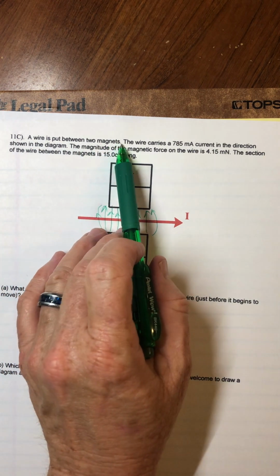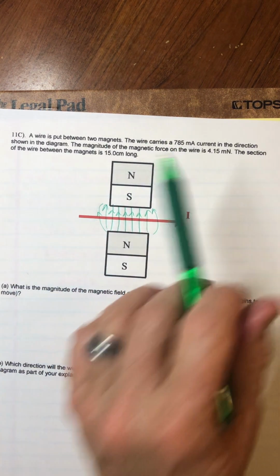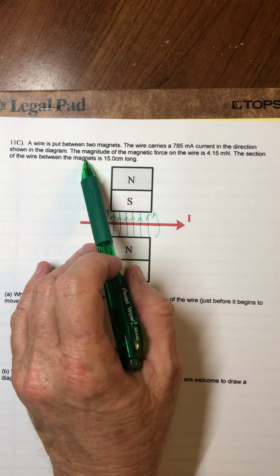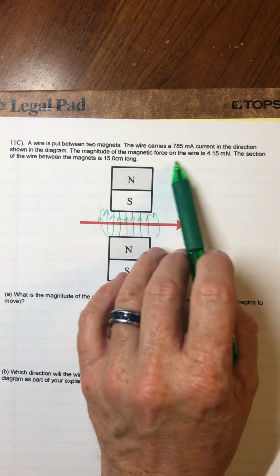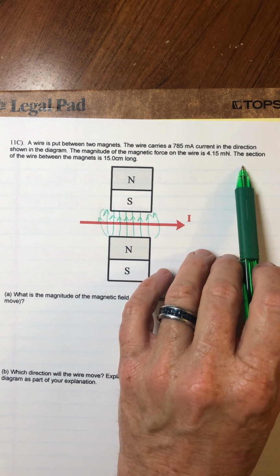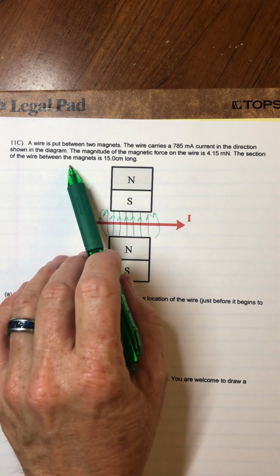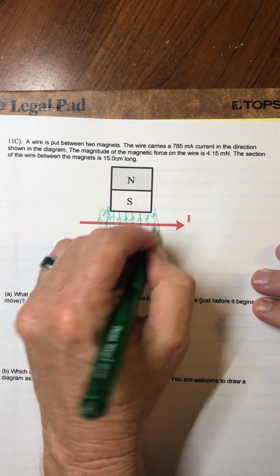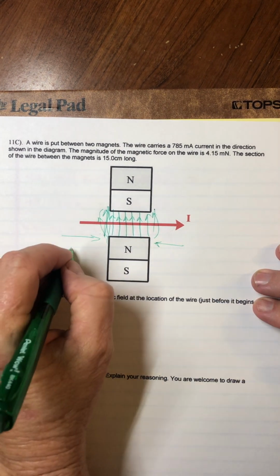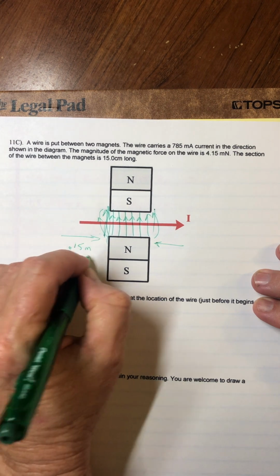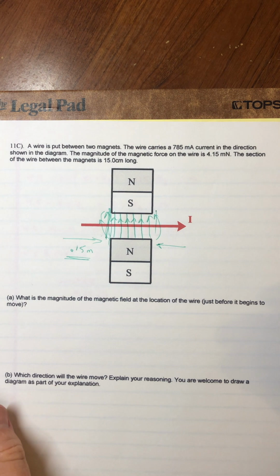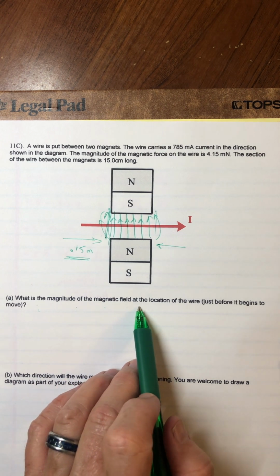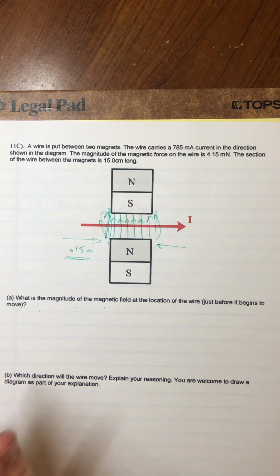Okay, so a wire is put between two magnets. The wire carries a current of, and so they give us the current in milliamps, and is in the direction shown. So we know the direction of the current. The magnitude of the magnetic force. So they give us the magnitude of the force, but of course not its direction. The section of the wire between the two magnets is also 15 centimeters long. And so between the two magnets, we're looking at a distance of 0.15 meters. All right. What is the magnitude of the magnetic field at this location of the wire?